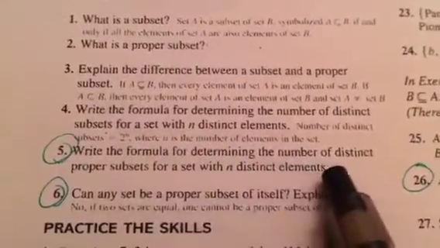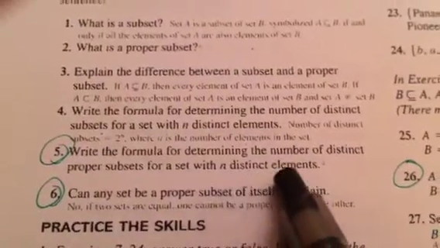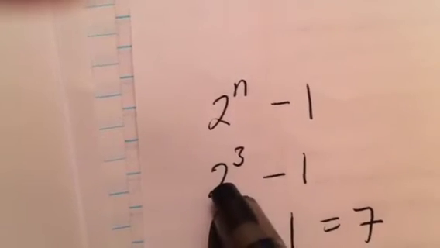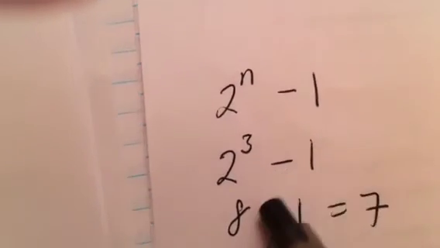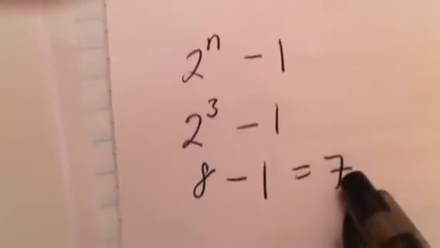Alright, they want us to write the formula for determining the number of distinct proper subsets for a set with n distinct elements. So, the formula is 2 to the n minus 1. And so we can test this out just to see what they mean. So 2 to the n minus 1 is your formula. So if I had a set with 3 elements, I would be expecting 2 to the 3 minus 1. So 8 minus 1 is 7 distinct proper subsets.